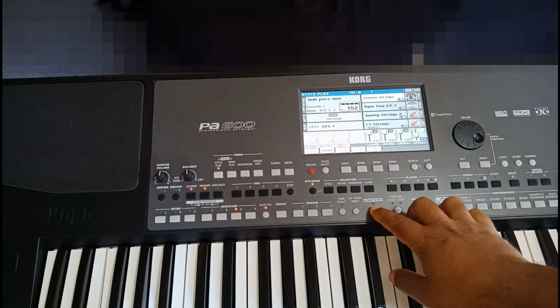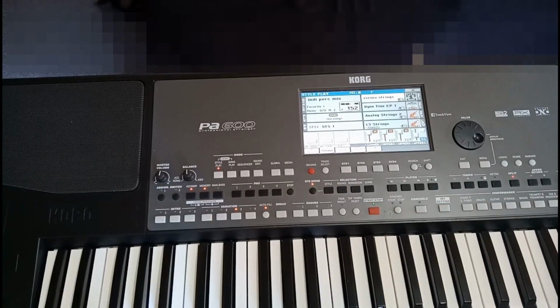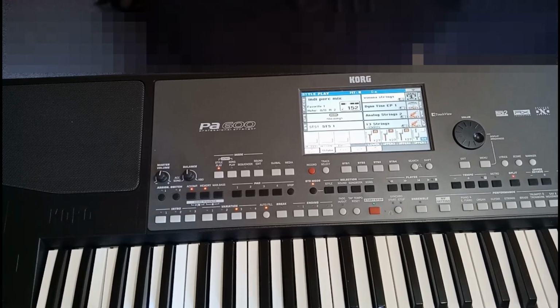The process is same for making a part as well. You select create new part instead of style. To understand how to make a part and adjust its parameters, you can watch my video on guitar mode.